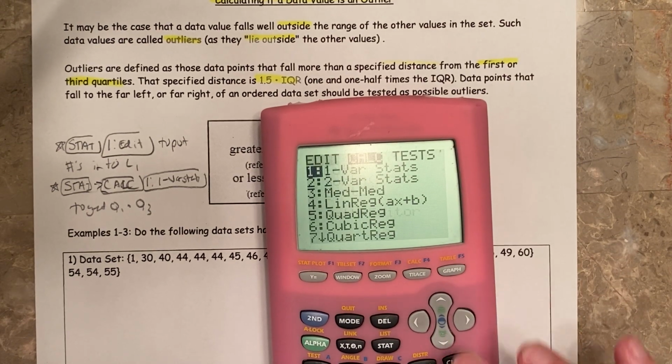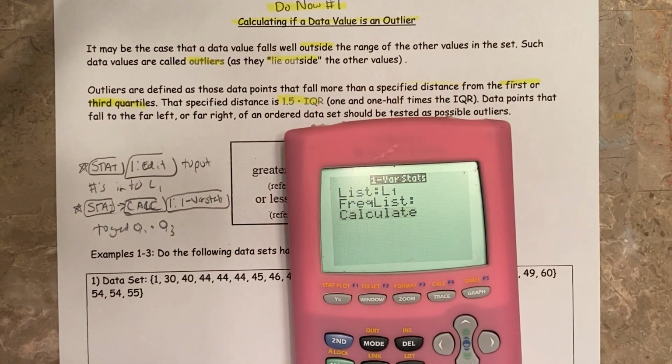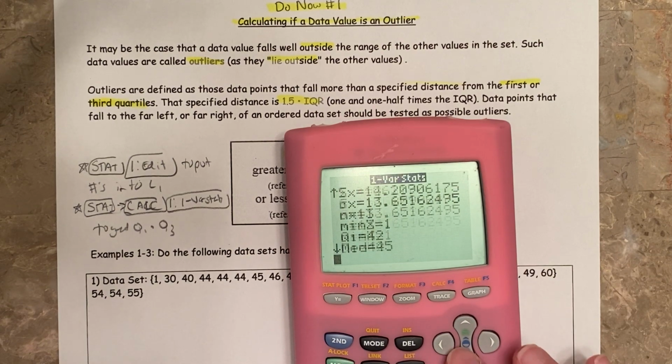So stat, calc, 1. Make sure that that frequency list is empty. Don't make that mistake I did. And then here we go. So we're going to scroll down.